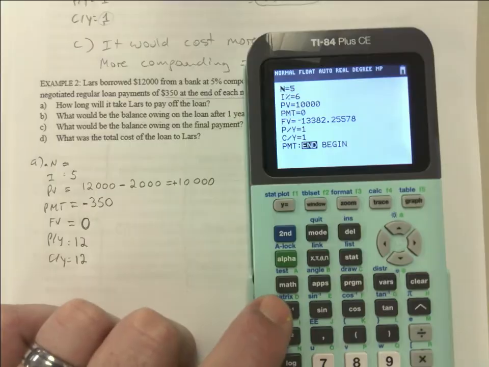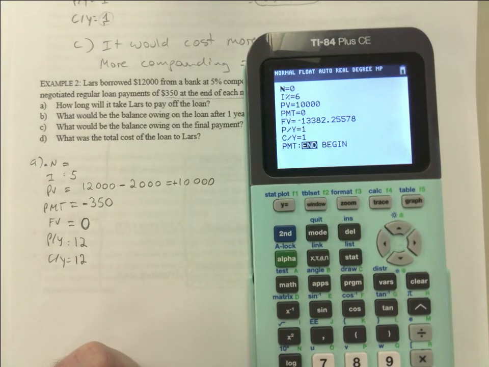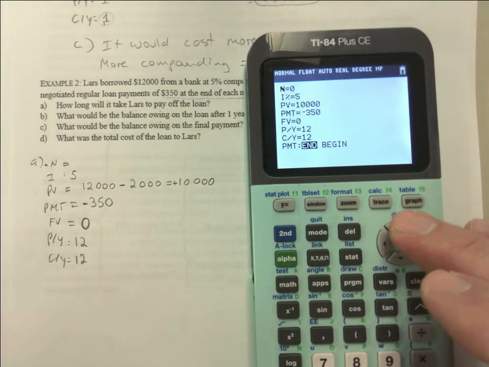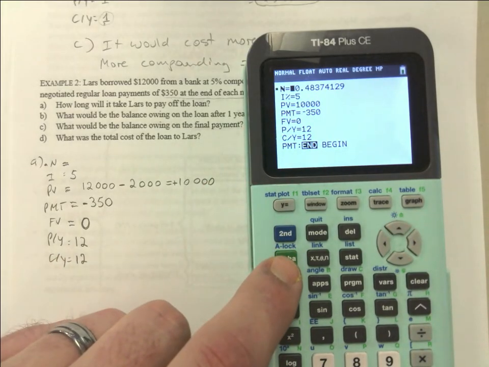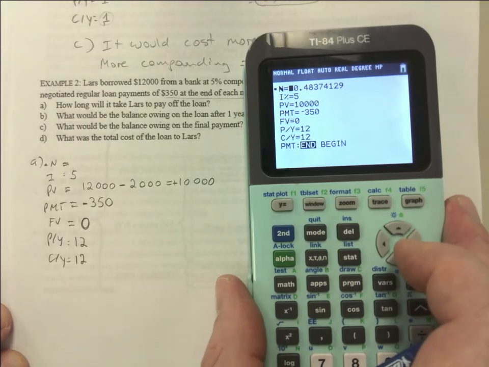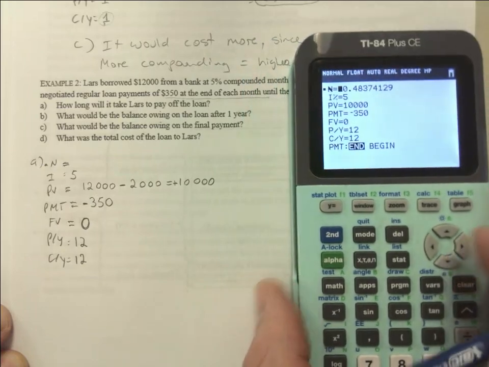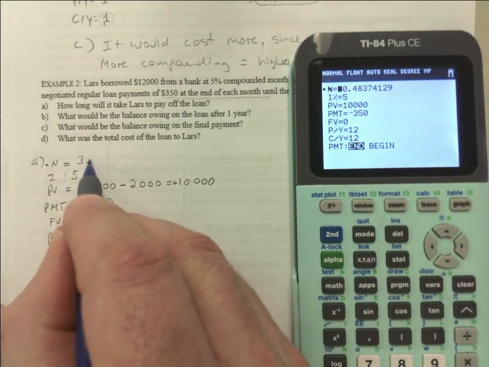Apps, enter, enter. We go 0 for now, 5, 10 grand, negative 350. We've got 0, 12, and 12. I'm going all the way to N, alpha, enter, 30.4837. I'm going to write down at least 4 decimals because you can't copy paste that later.